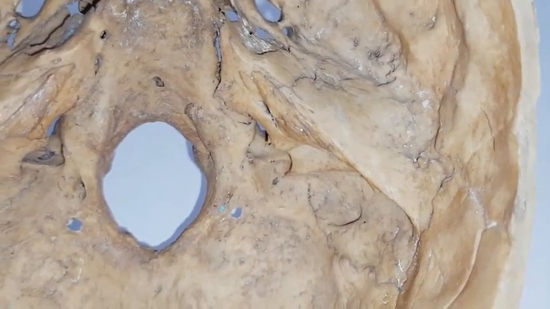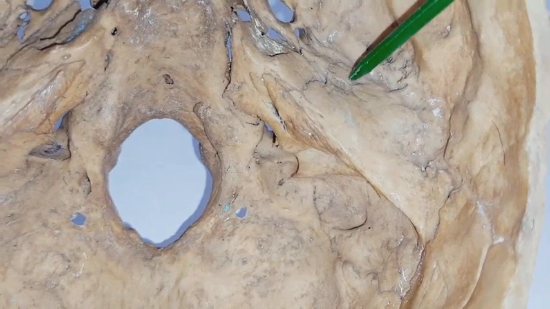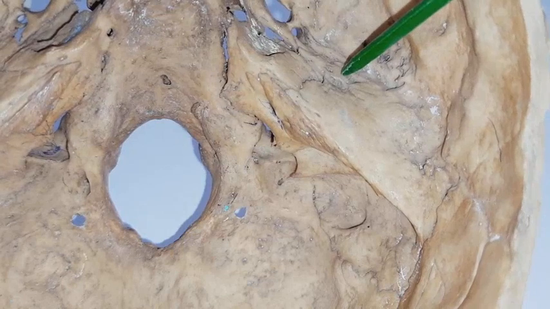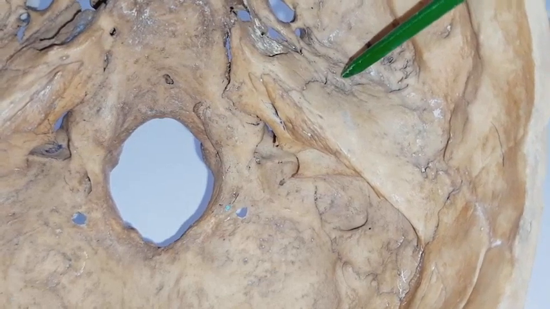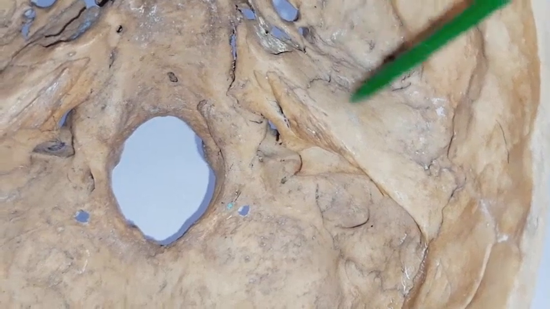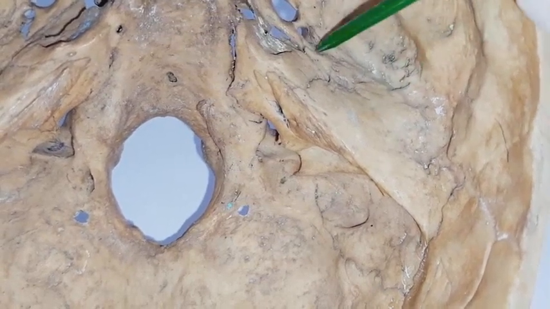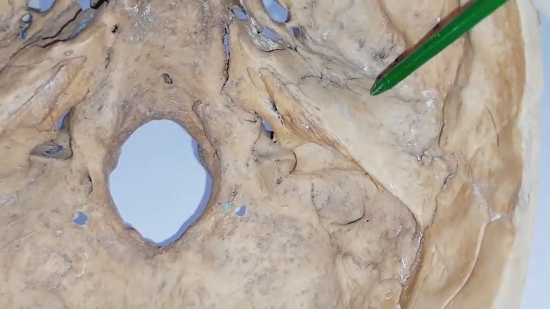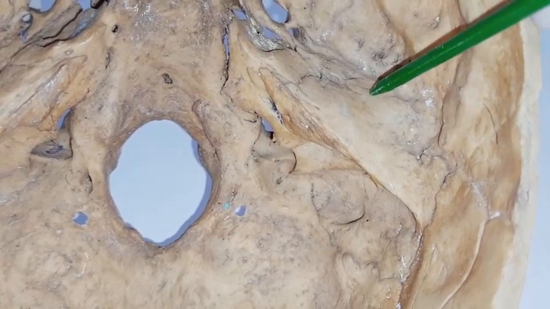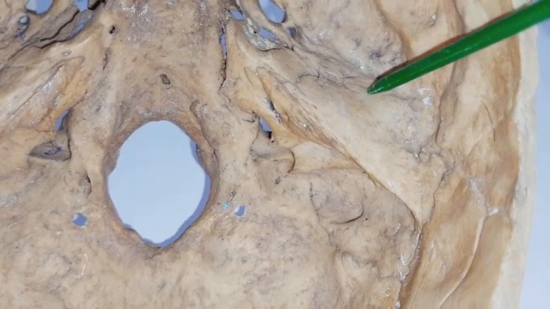This tegmen tympani forms a common roof for the mastoid antrum, tympanic cavity, and the bony part of the auditory tube. The lateral part of this tegmen tympani projects into the squamotympanic fissure. Now what is the squamotympanic fissure?